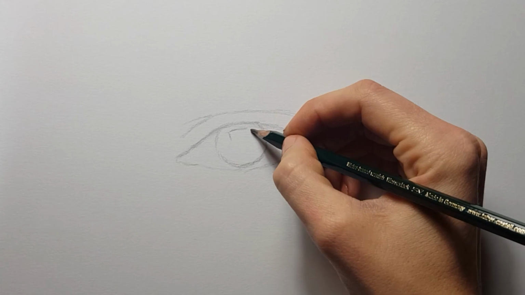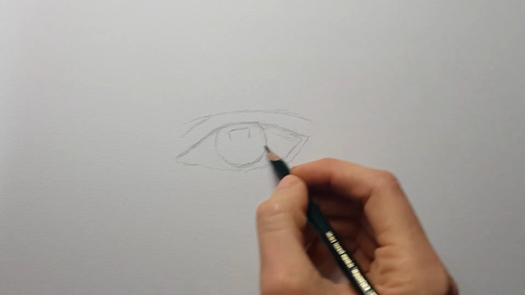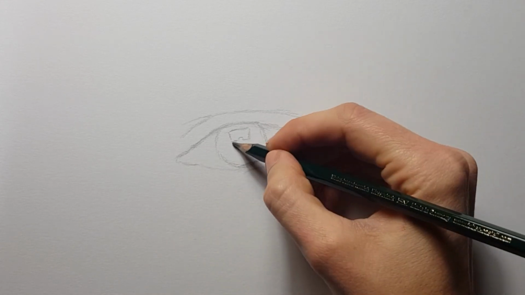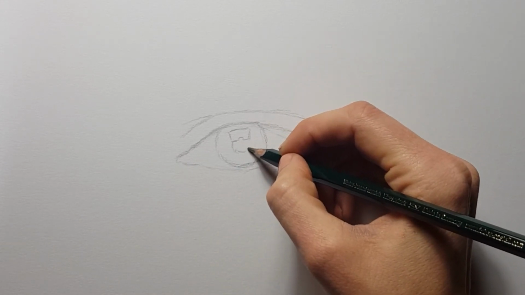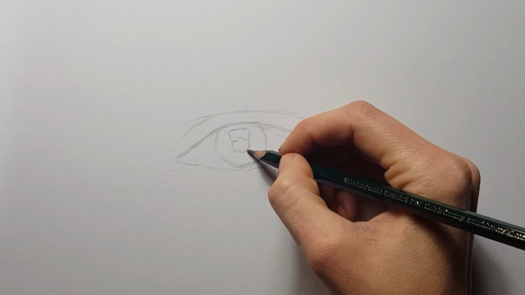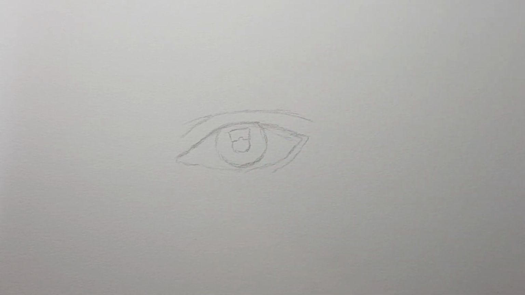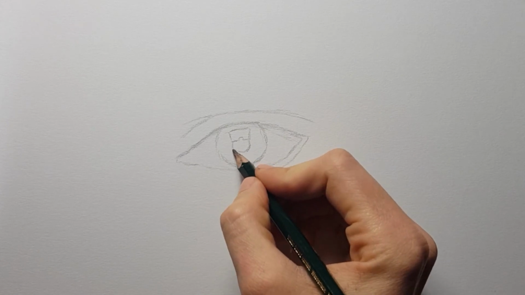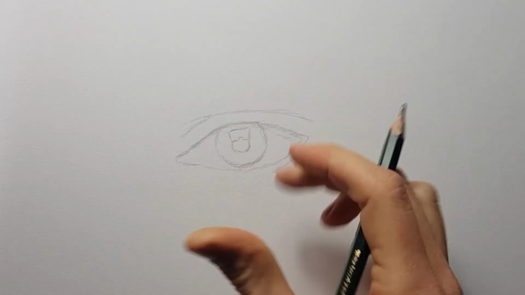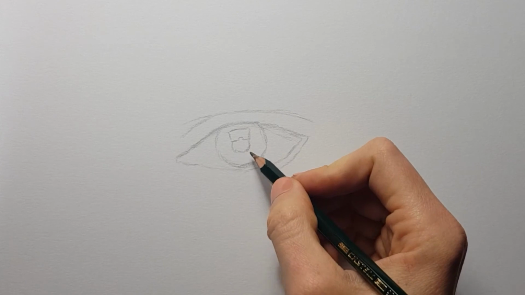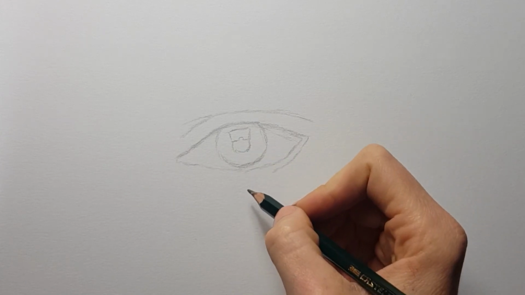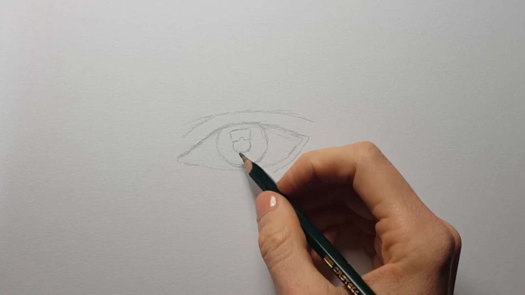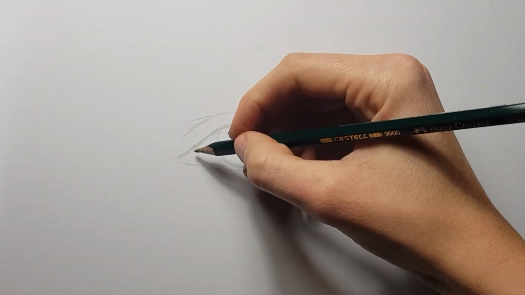I'm going to pop my reflection in first, followed by my pupil. So again, I've done it a little bit smaller because that allows me to then make it bigger. It's much easier to make a dark shape bigger than it is to make it smaller, because removing a dark shape or a dark value is very difficult.